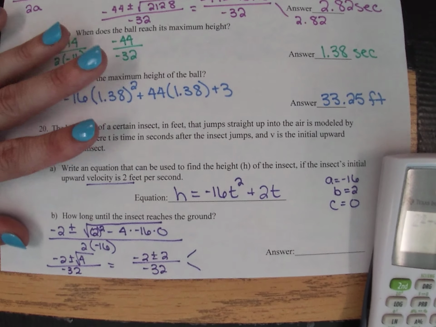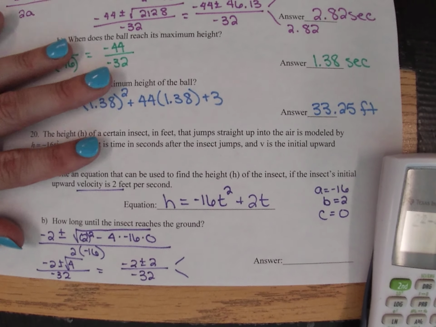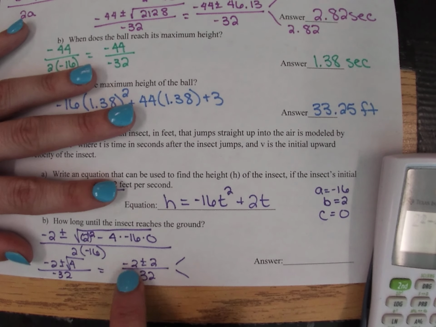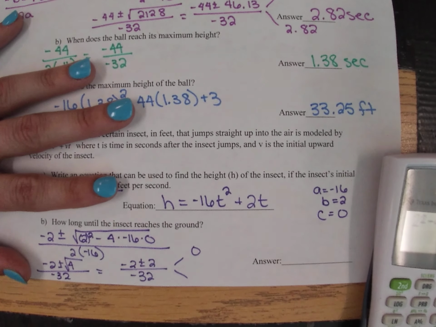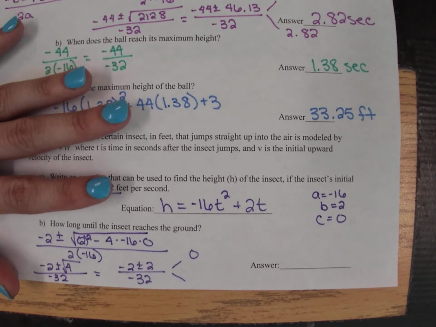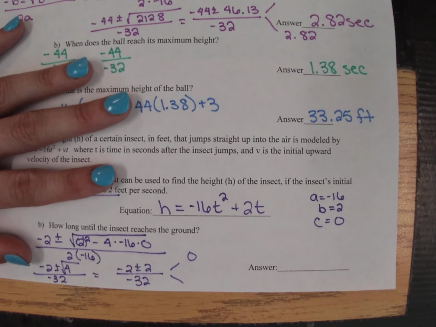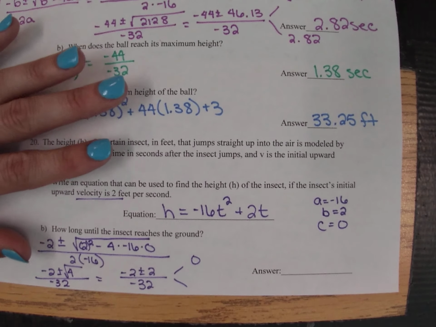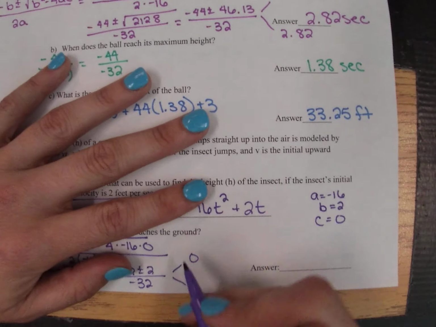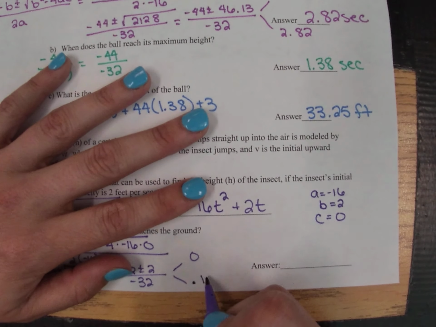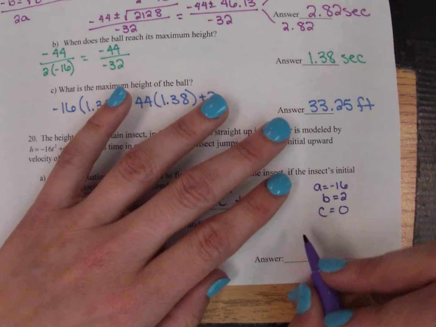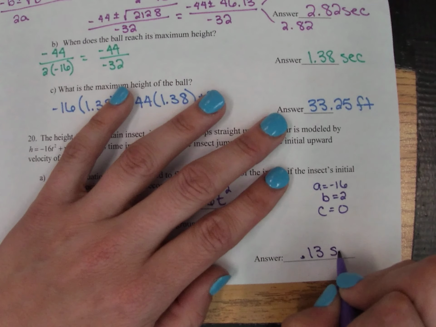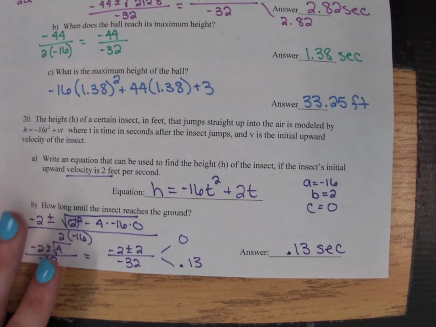So we get negative 2 plus or minus 2 all over negative 32. And if we calculate both options, negative 2 plus 2 is 0. 0 divided by negative 32 is 0. Negative 2 minus 2 is negative 4. Negative 4 divided by negative 32 is 1/8, or as a decimal rounded, it's 0.13. We need the positive option. So 0.13 seconds.